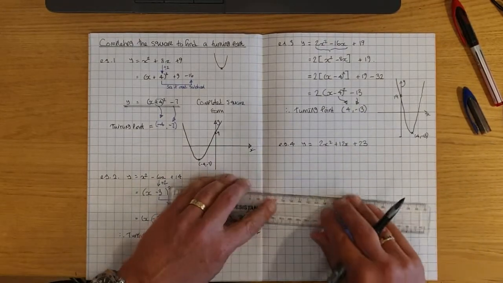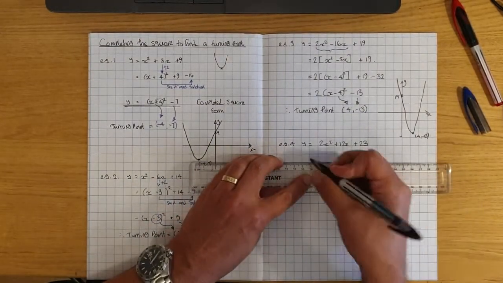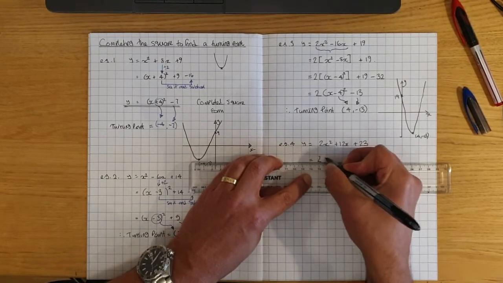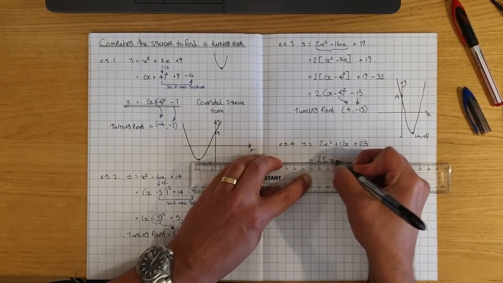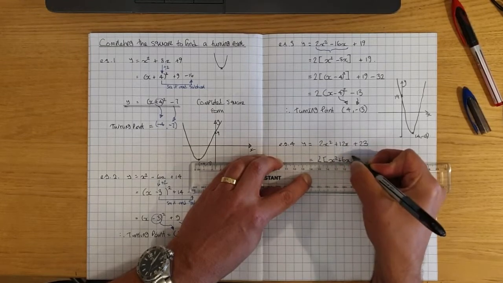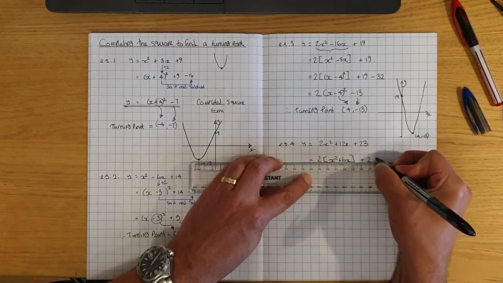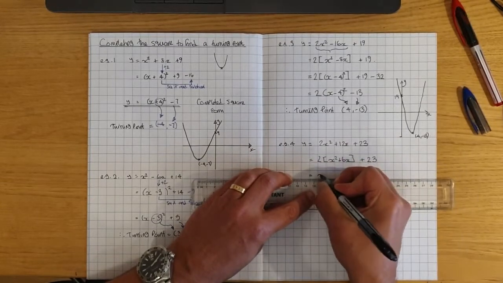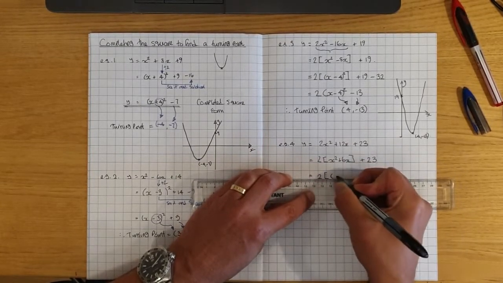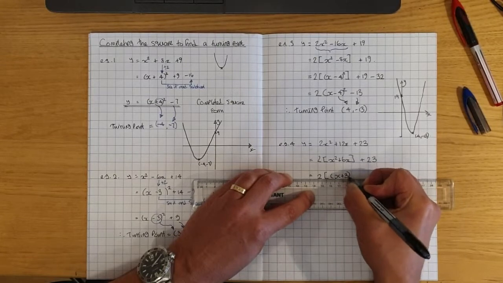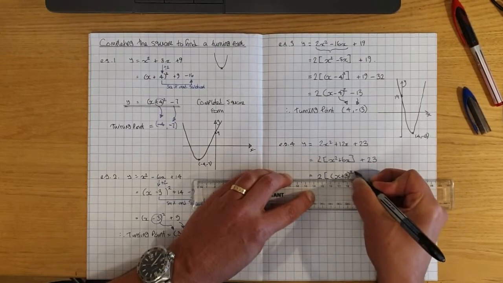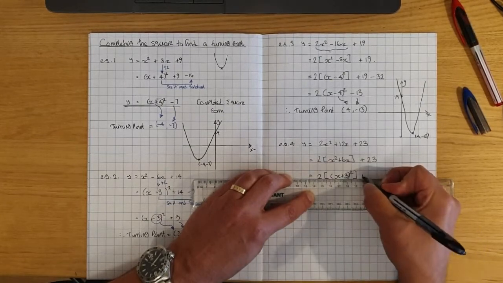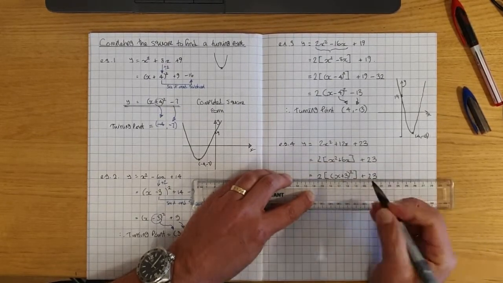Okay, let's assume that you're now back. We should now have 2(x² + 6x) + 23. This is the part factorisation. We then complete the square. (x + 3)², because I'm halving the 6 to get the 3. I've got plus 23.